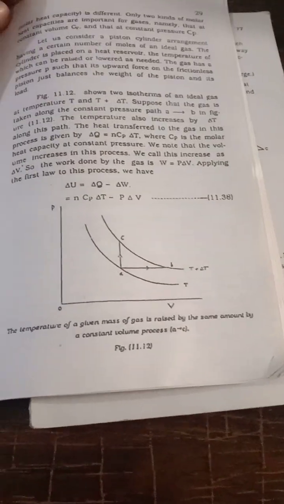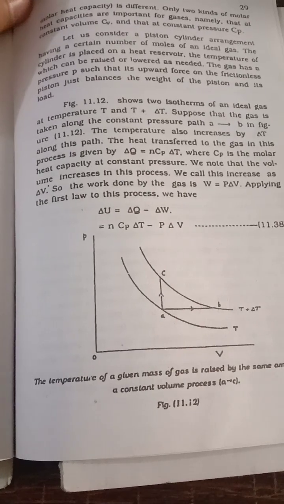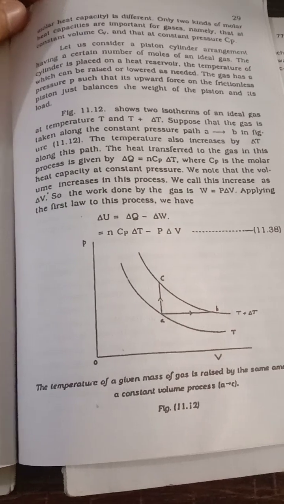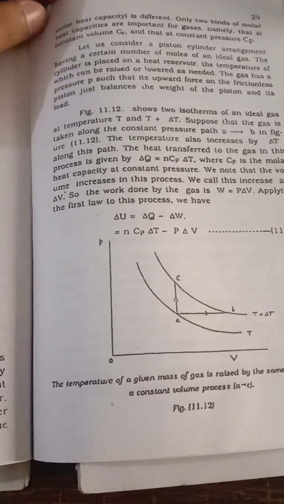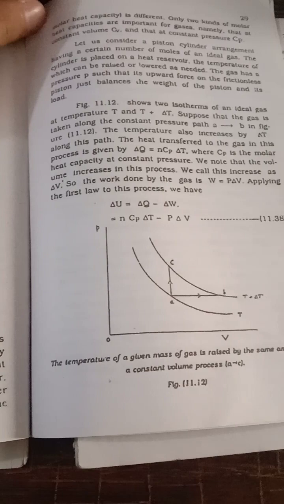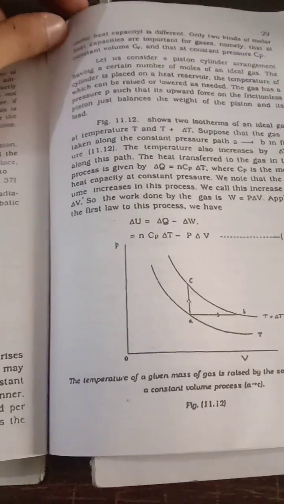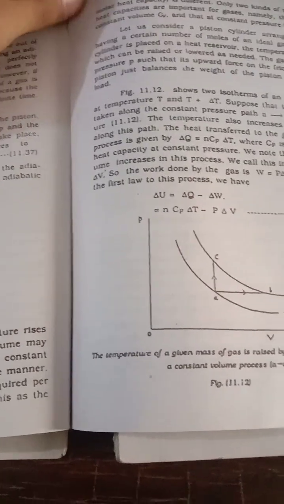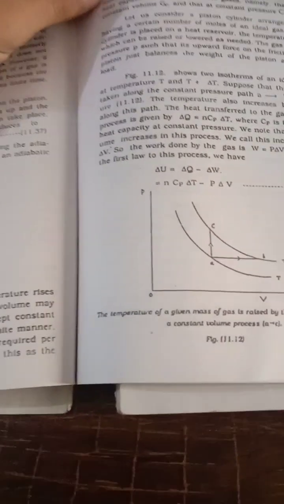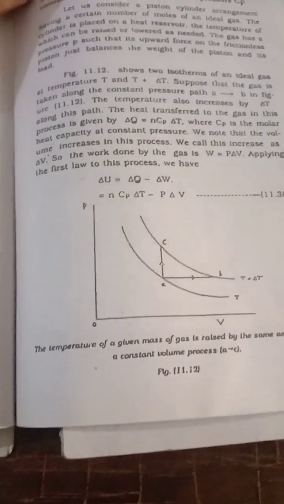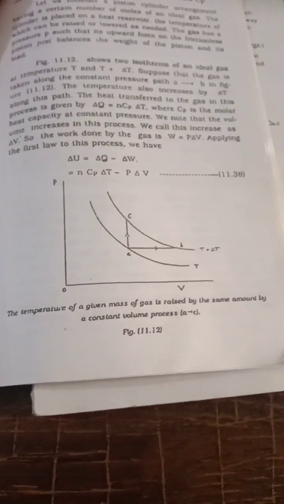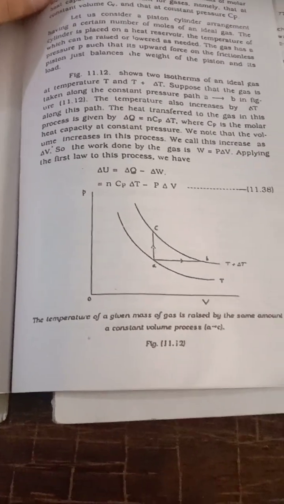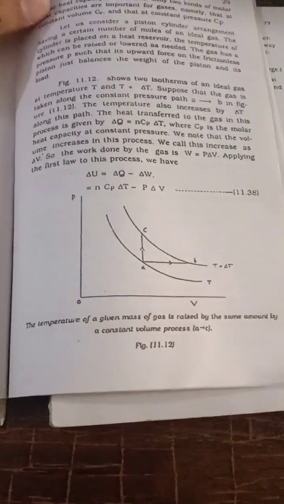We note that the volume increases in this process. We call this increase delta V. So the work done by the gas is W is equal to P delta V. Applying the first law to this process, we have delta U is equal to delta Q minus delta W, which is equal to nCp delta T minus P delta V.